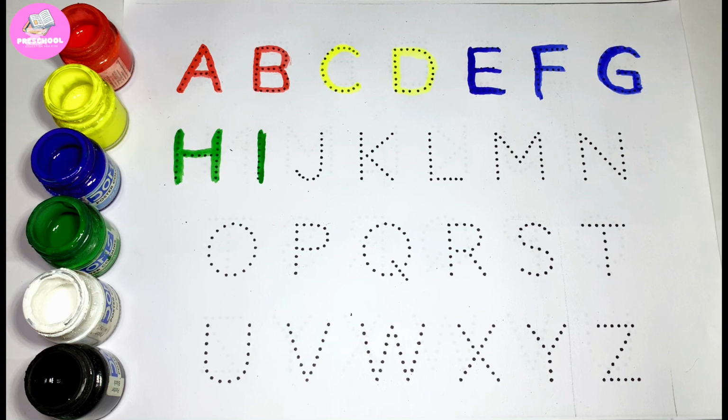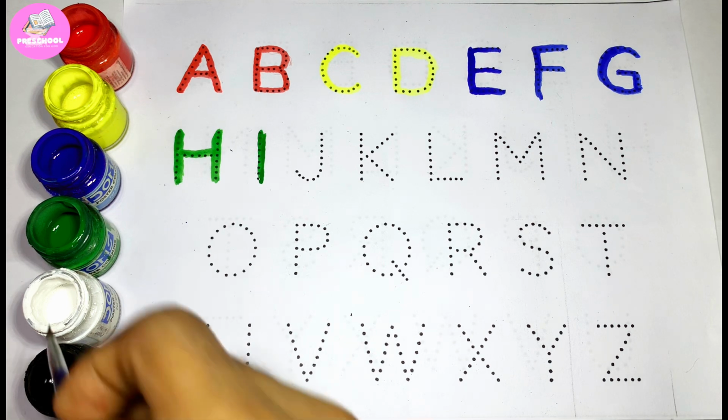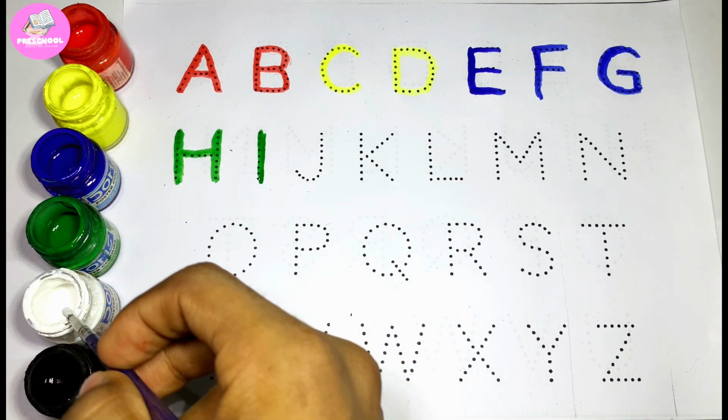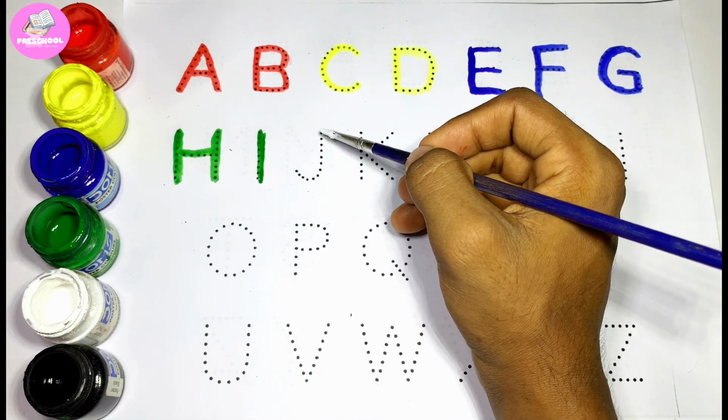Kids, now draw J. J for joker, J for jackfruit. The alphabets of J, and use white color.